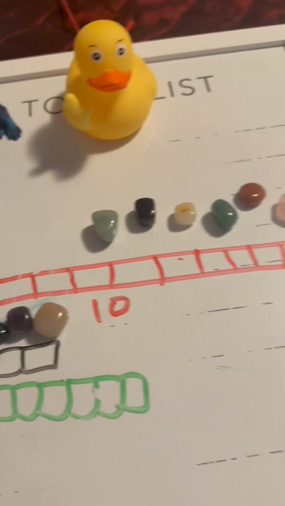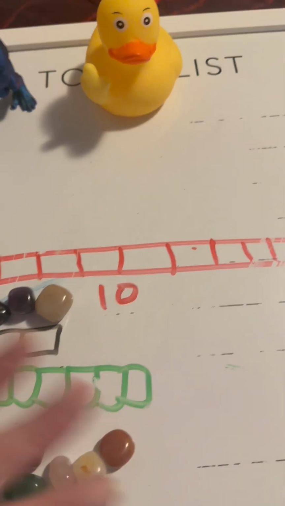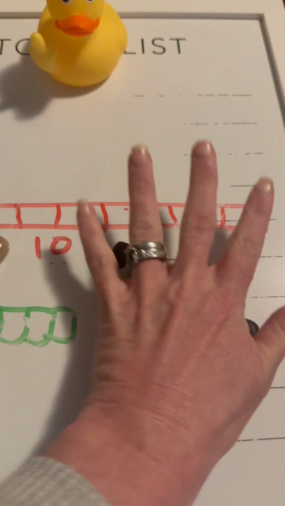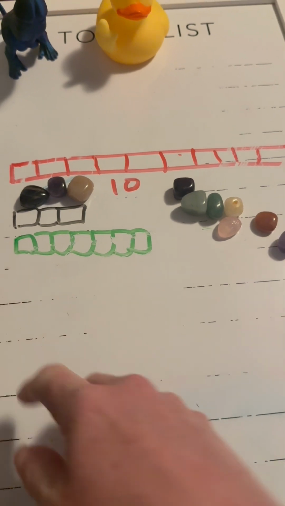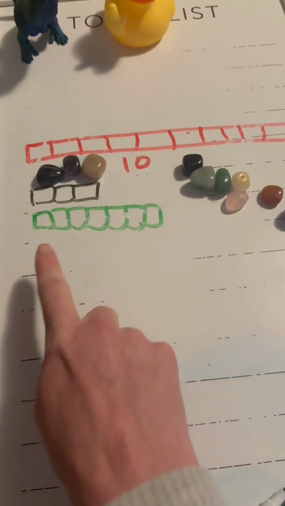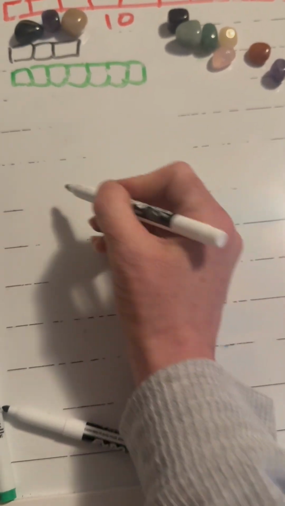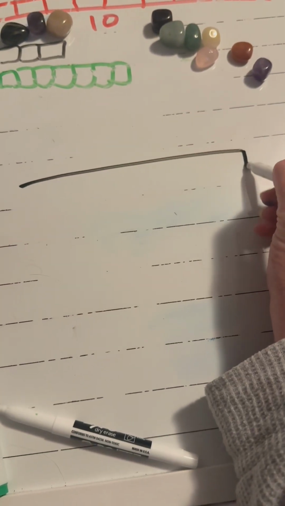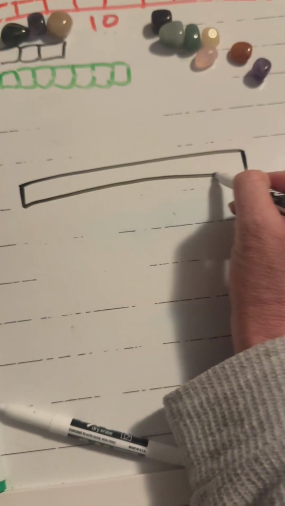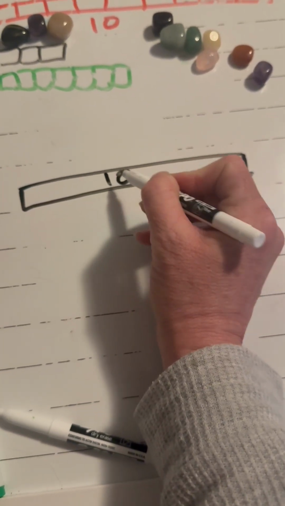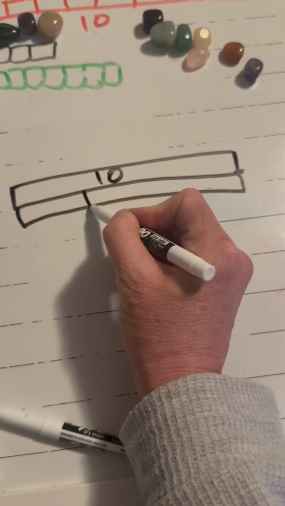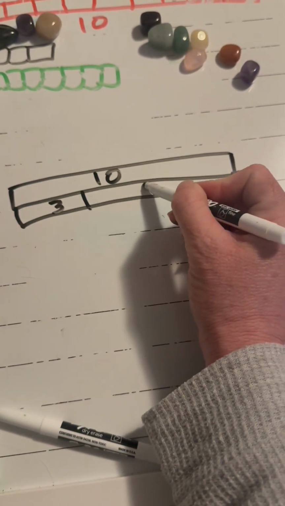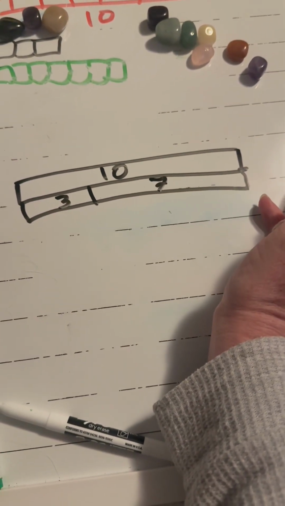So 3 plus 7, we put together, we get 10. Now, because you understand that, you don't actually need to have all the little dashes in between. You can just trust me that if the total of the bar is 10, you know that 3 and 7 equals 10.